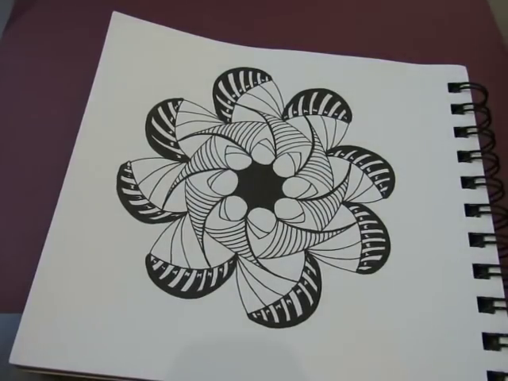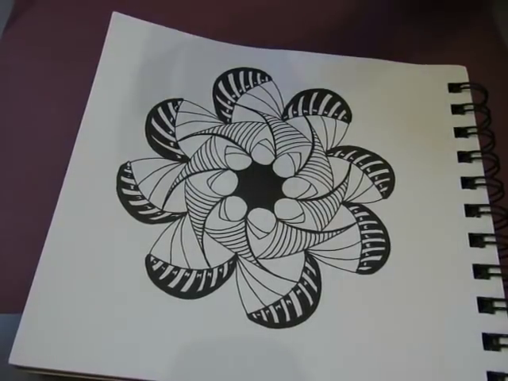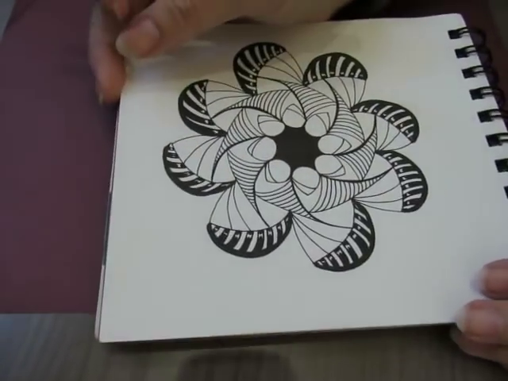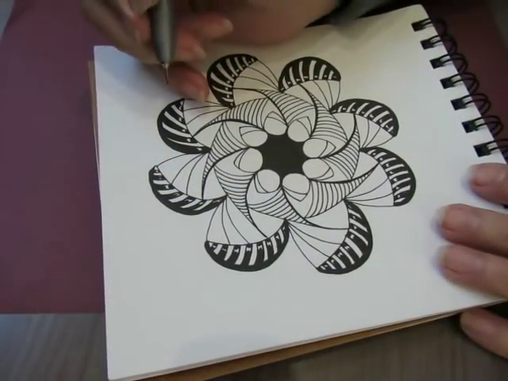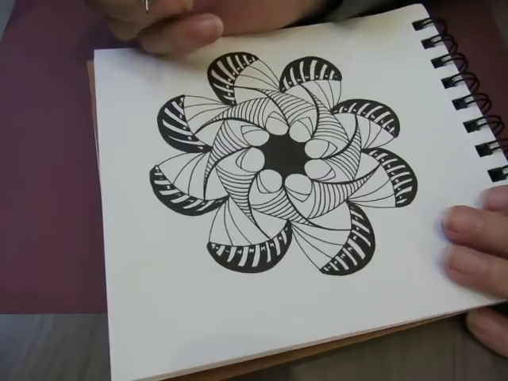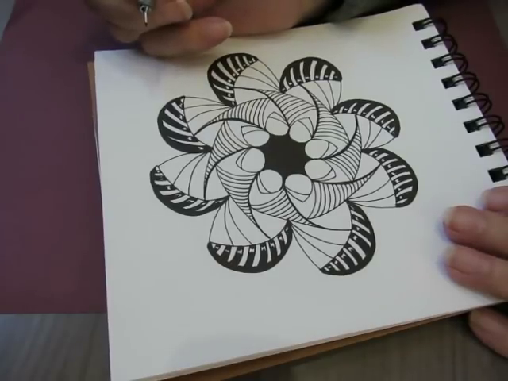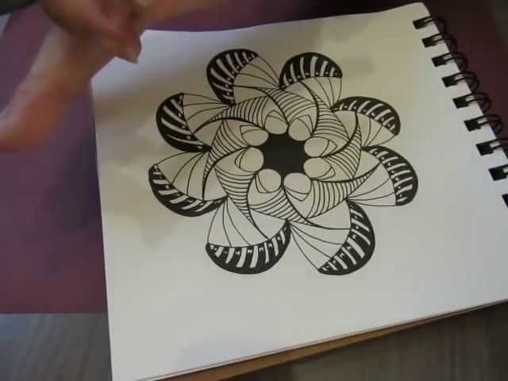So I'm going to do the weaving technique, but I'm still going to use a curved shape, I think. Do I still want a curved shape? I don't know. Or do I want straight lines?